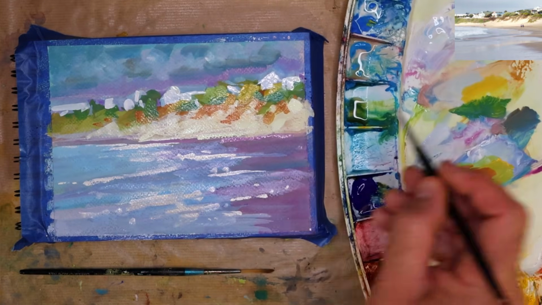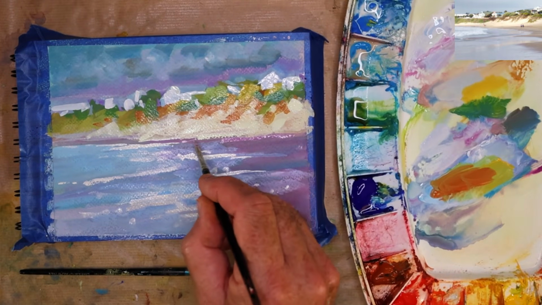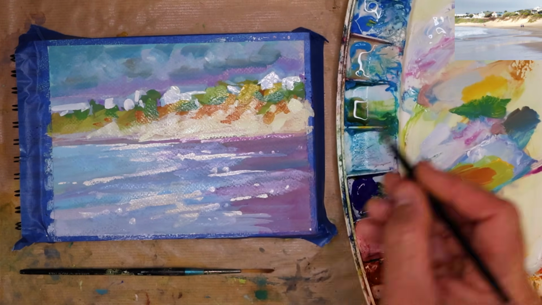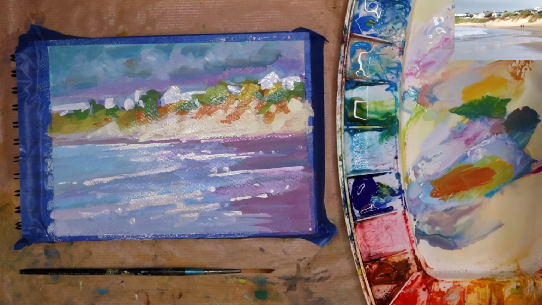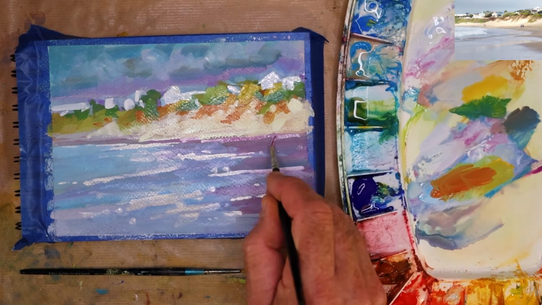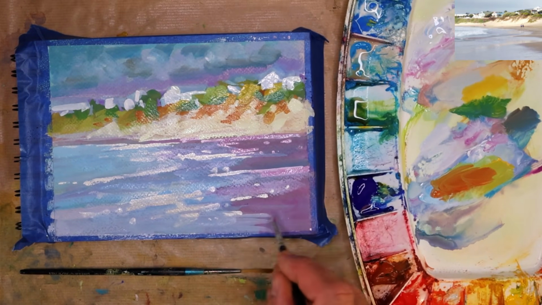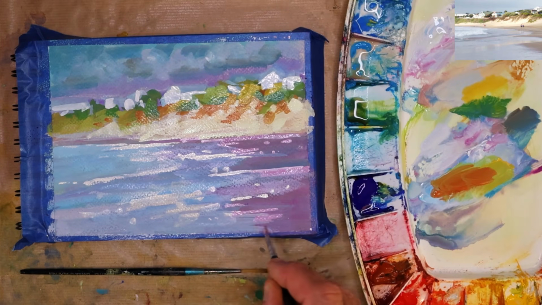So there we've got the dunes more or less done, and I'm adding a bit of sparkle, extra bit of color to the wet sand area where the shadow has fallen across the beach.